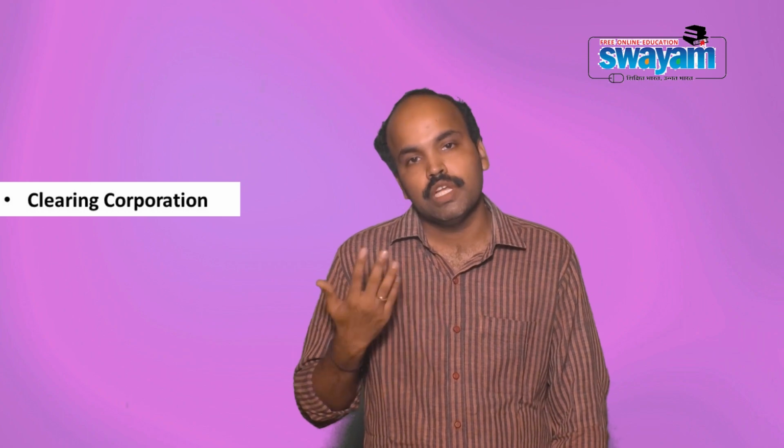Next terminology is clearing corporation. In the modern structure of secondary markets, clearing corporations, also known as clearing houses, are set up as independent, fully owned subsidiaries of stock exchanges. They function as counterparties for all trades executed on the exchange they are affiliated with. So all buyers pay funds to the clearing house or clearing corporation, and all sellers deliver securities to the clearing house or clearing corporation. Specialized intermediaries called clearing members complete these transactions. The clearing house or clearing corporation completes the other leg of the settlement by paying funds to sellers and delivering securities to buyers.